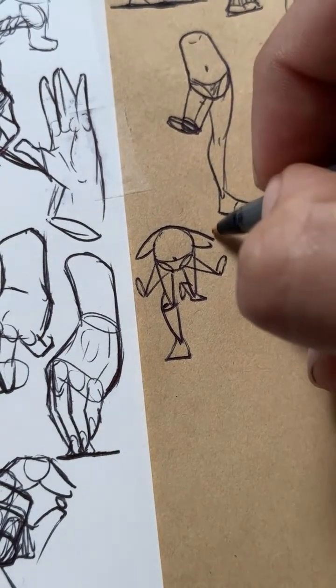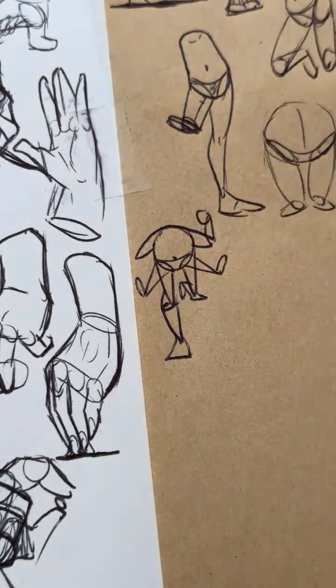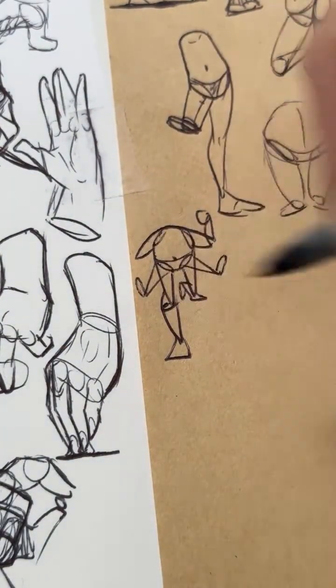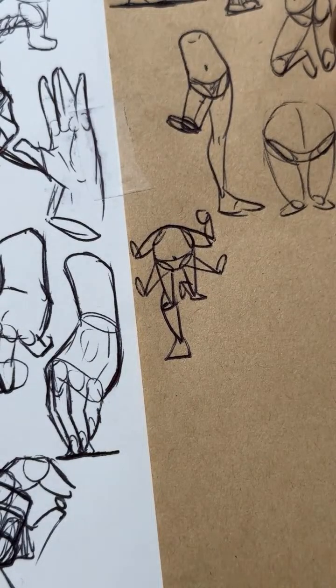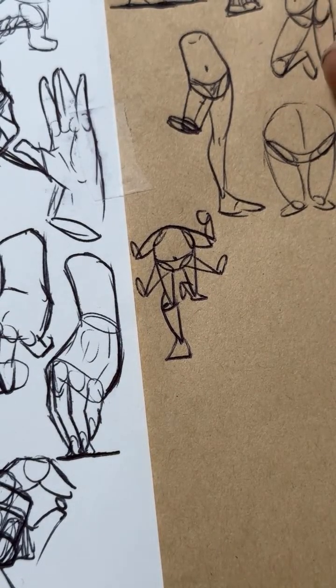The same concept applies for your arms. Nice. I love drawing very much and play with art.